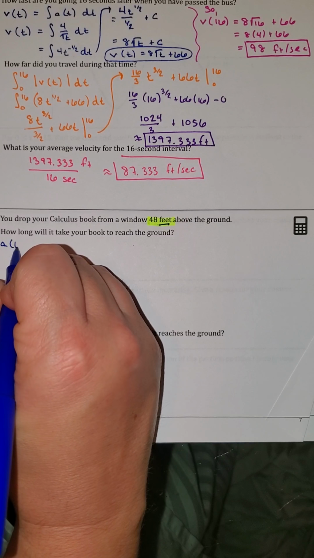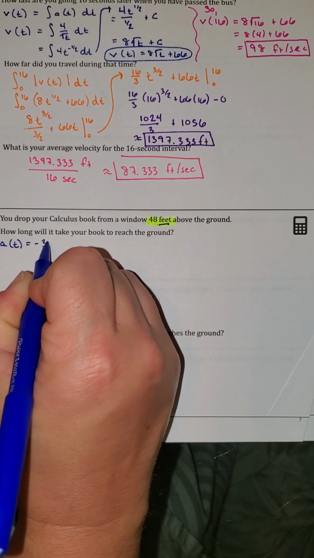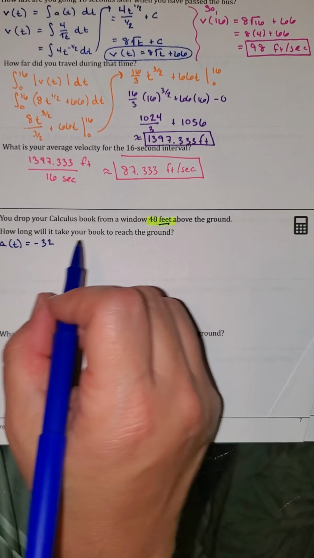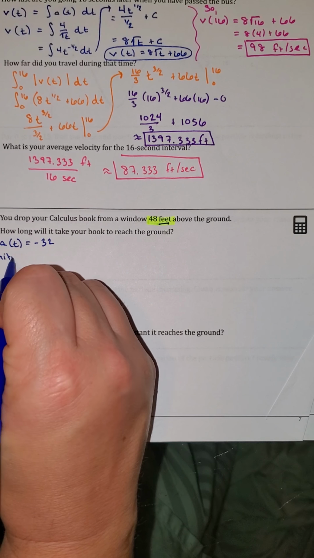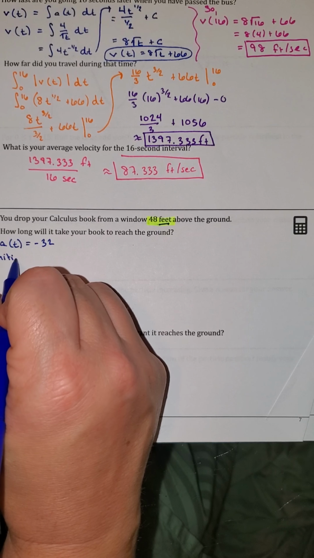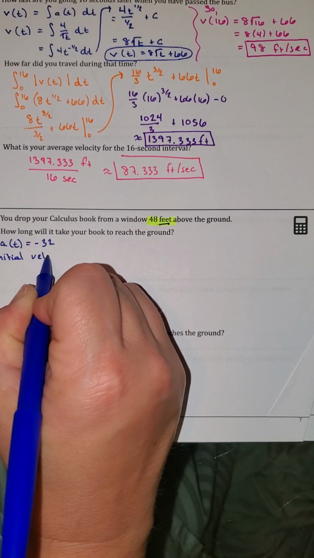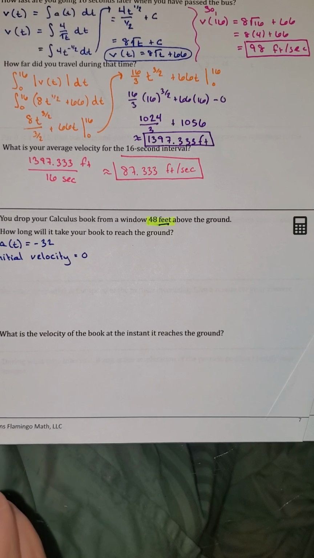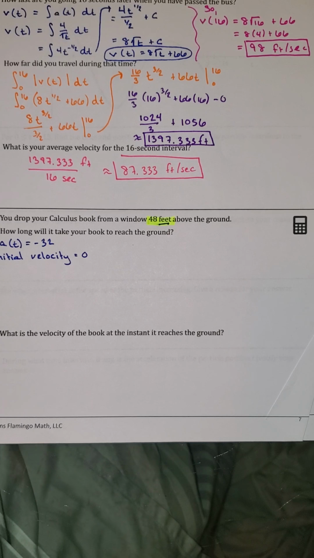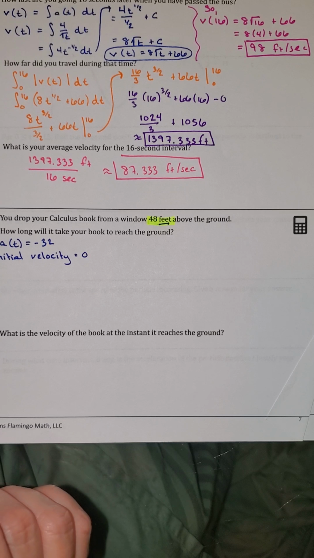So a of t would be negative 32, and your initial velocity equals 0. So how long before it reaches the ground? All right, let's figure out our velocity using our acceleration.